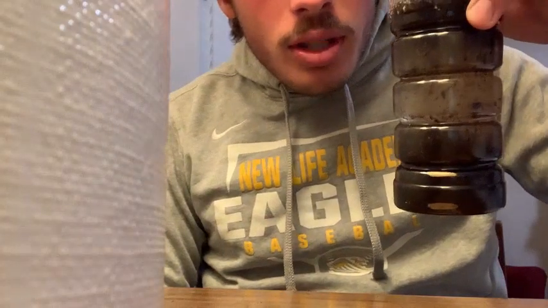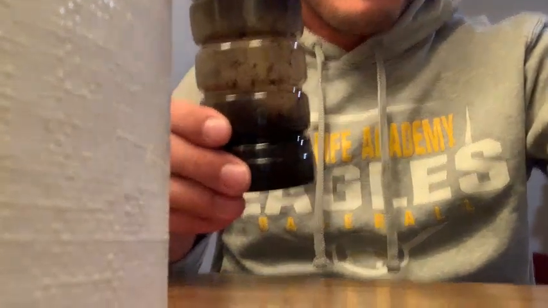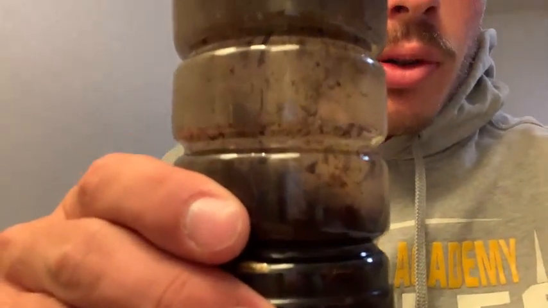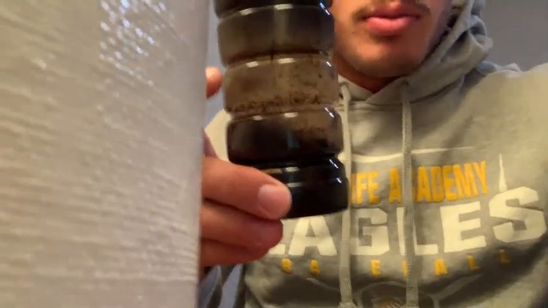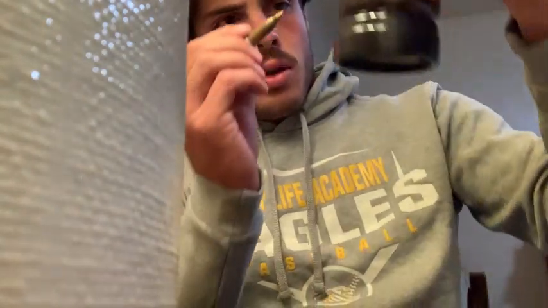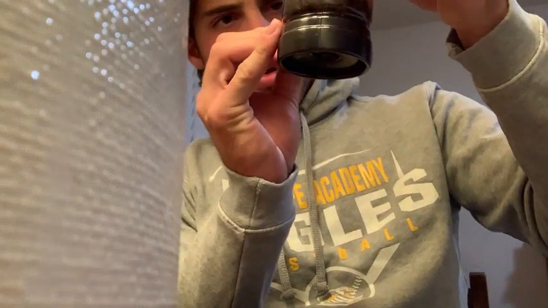Alright, we've now waited a little bit more time here. You can kind of see where those clay particles have begun to settle down at the bottom. So I will mark that line. There.